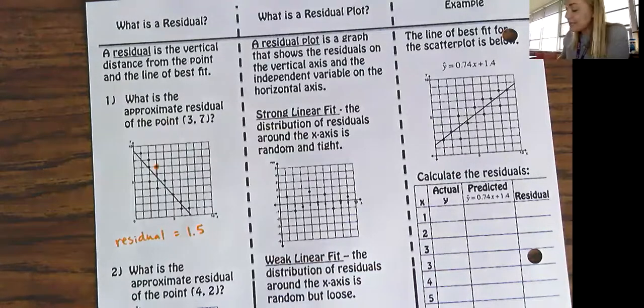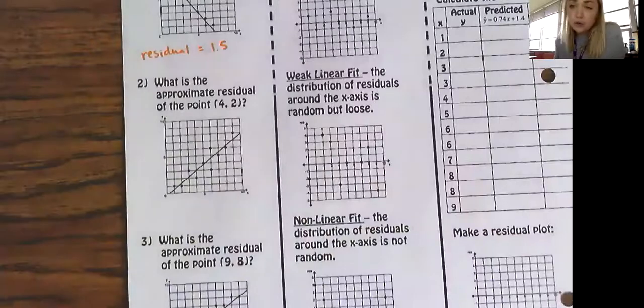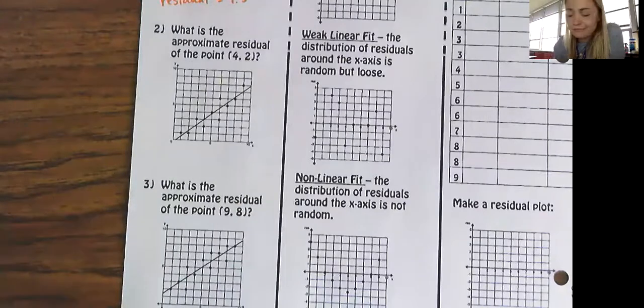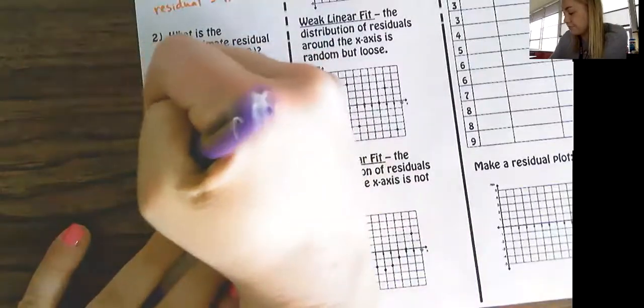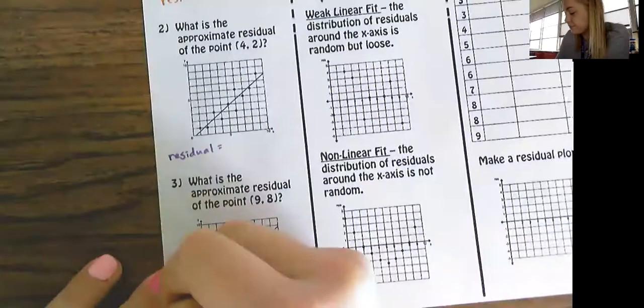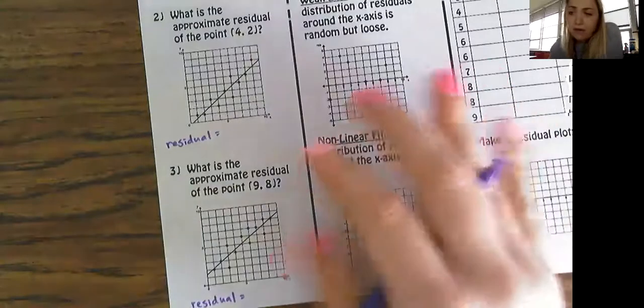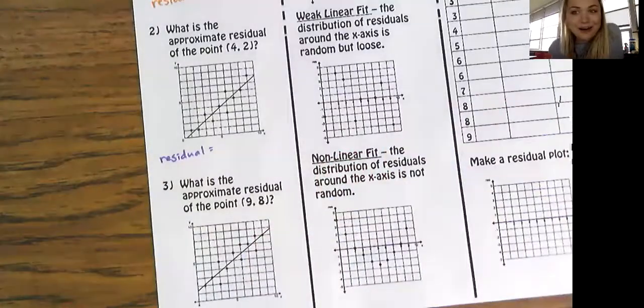So let's try the next two. I want you to take a second to pause my screen, and find the approximate residual for number 2 and the approximate residual for number 3. Push pause, find those two. Okay, hopefully you paused and you were honest, and now we can talk about our residuals.